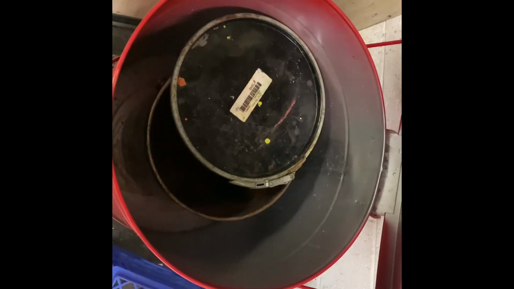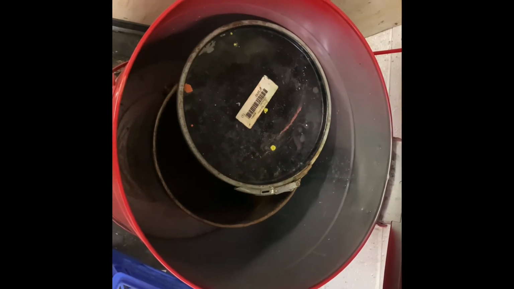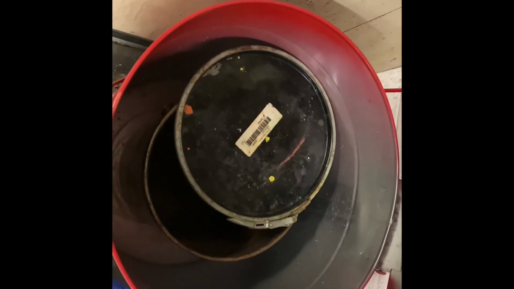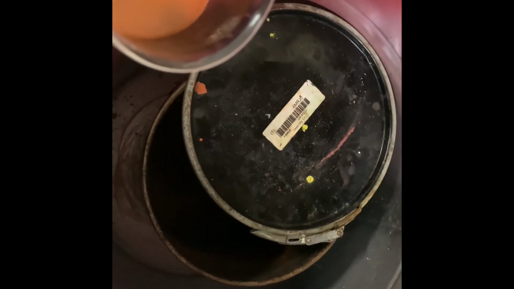It's also very important to dispose of the liquid waste properly, so I've opened the top of our liquid waste canister, unsealed the can inside, and now I'm going to dump out the liquid and seal everything back up.